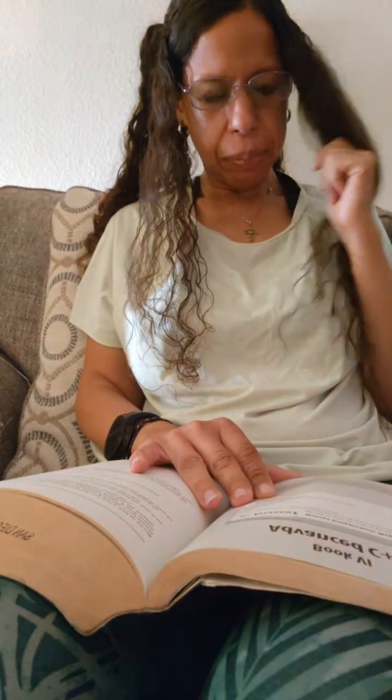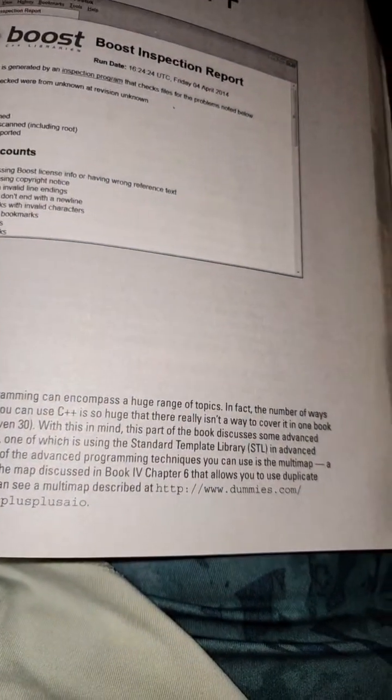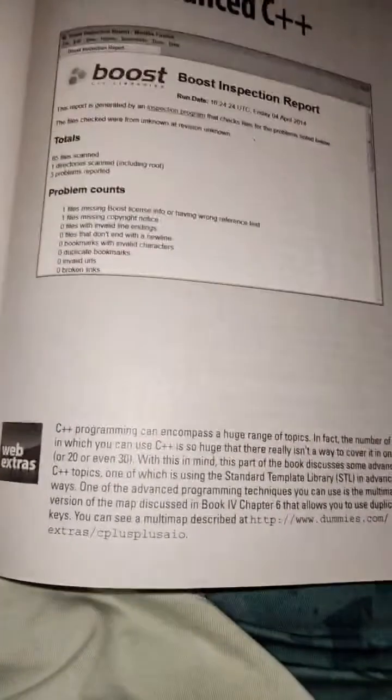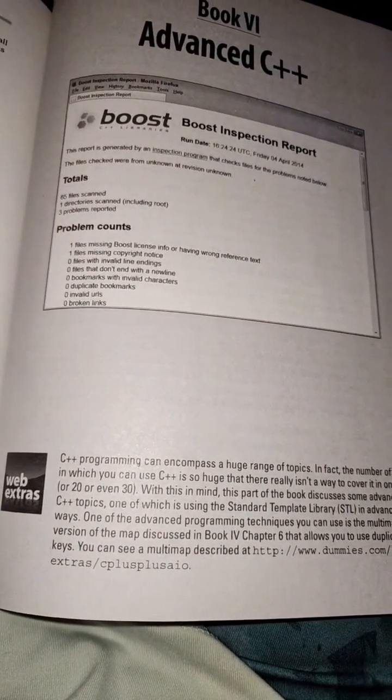One of the advanced programming techniques you can use is the multi-map, a version of the map discussed in Book 4, Chapter 6, that allows you to use duplicate keys. You can see a multi-map described at http://www.dummies.com/extras/C++AIO. Let's go. Okay, next page.